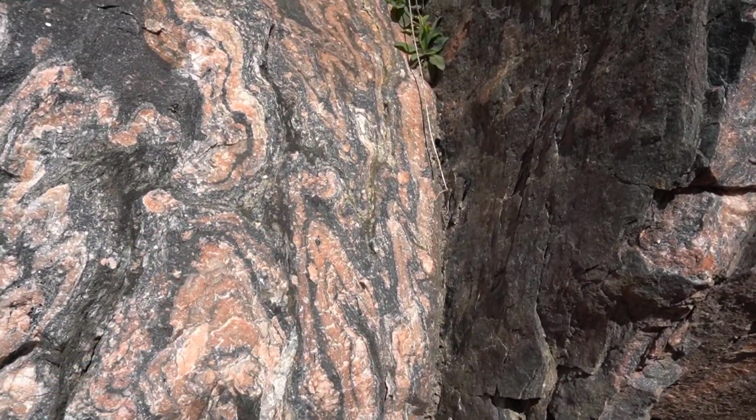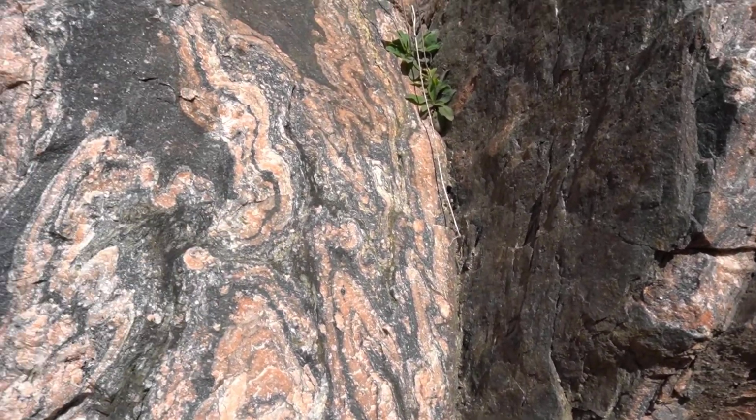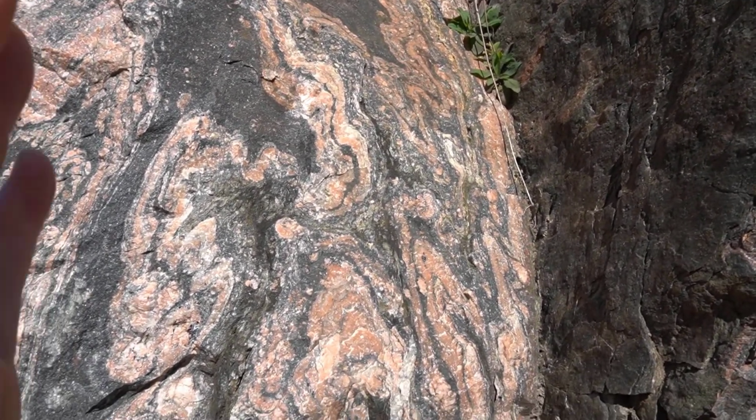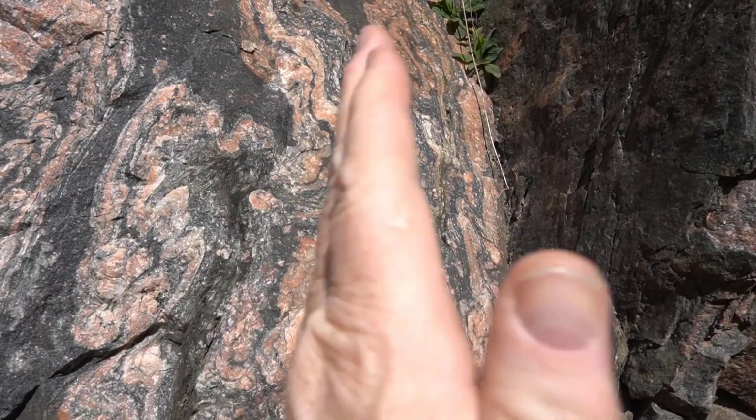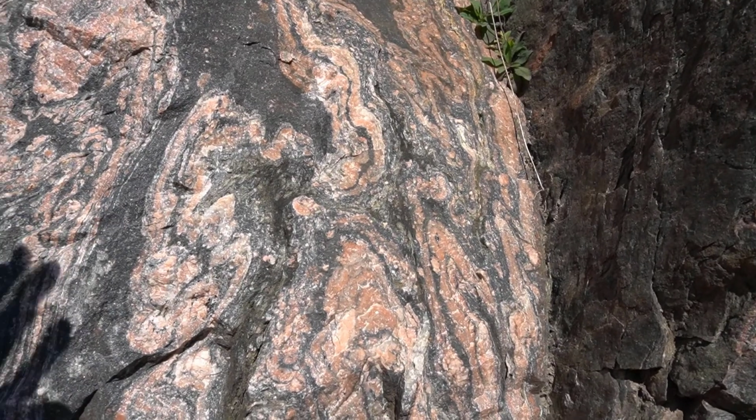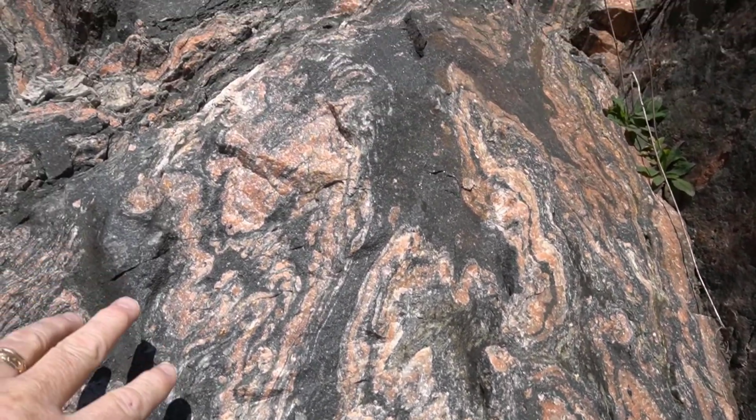Here's some beautiful folds within a gneiss. This fabric would have been compressed in parallel foliation planes and then remolded and refolded by geological pressures.